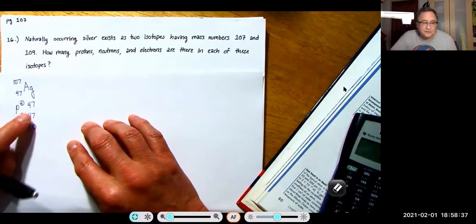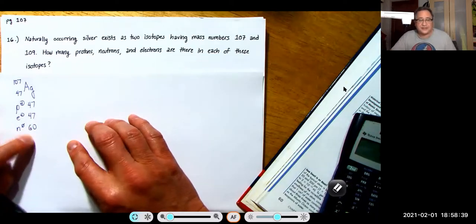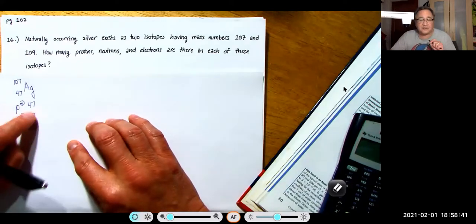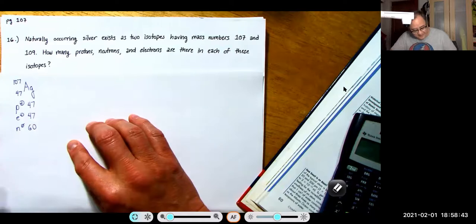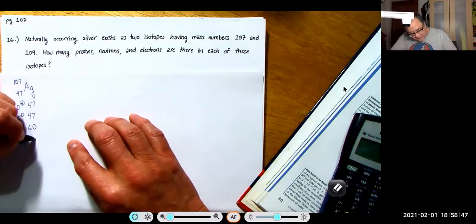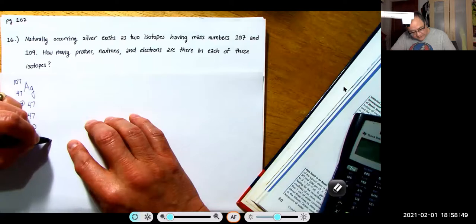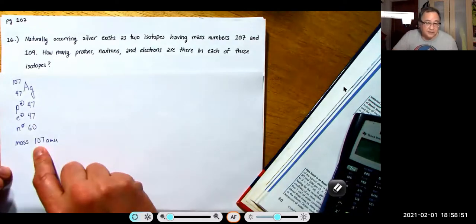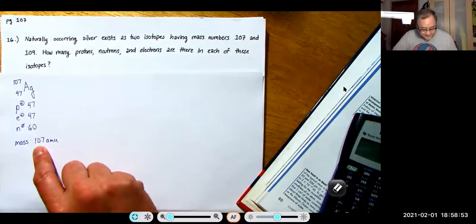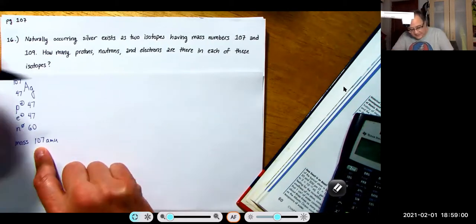How many significant figures in each of these numbers? And the answer is they're infinite because they're counted. The mass of this one is 107 AMU. How many significant figures here? And the answer is 3 because the mass is not counted, it's weighed or calculated.